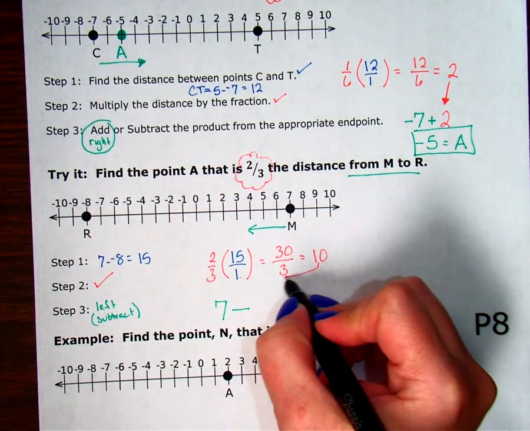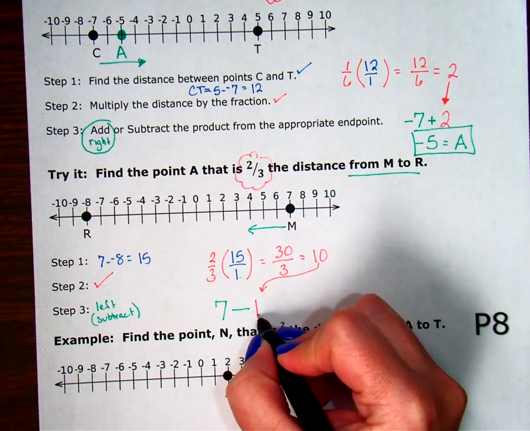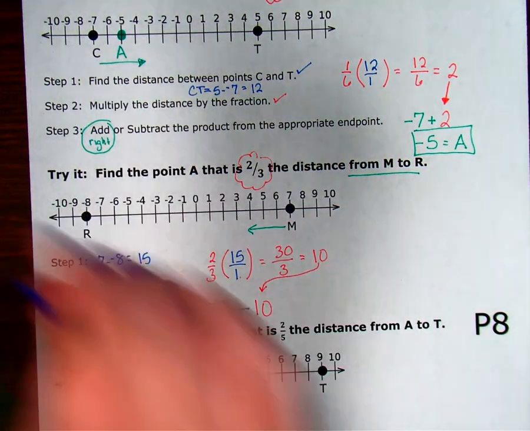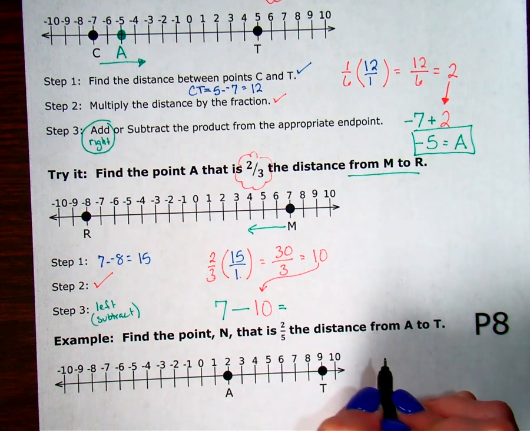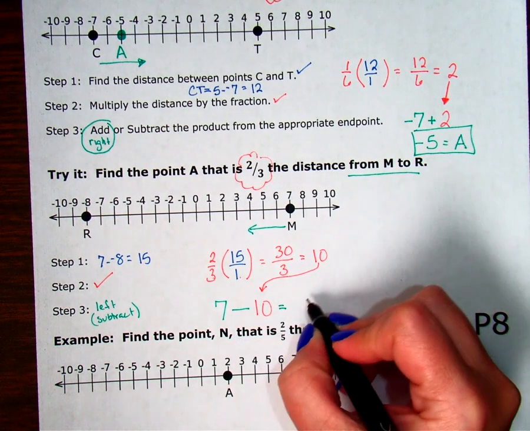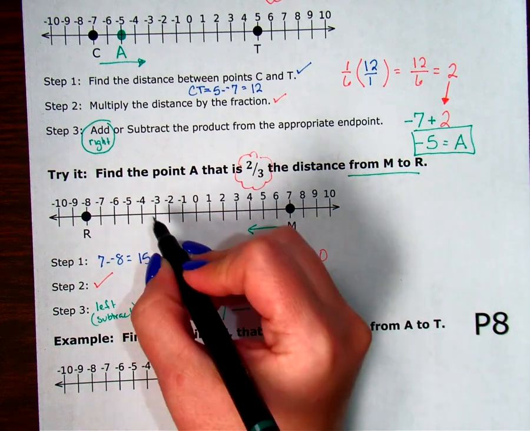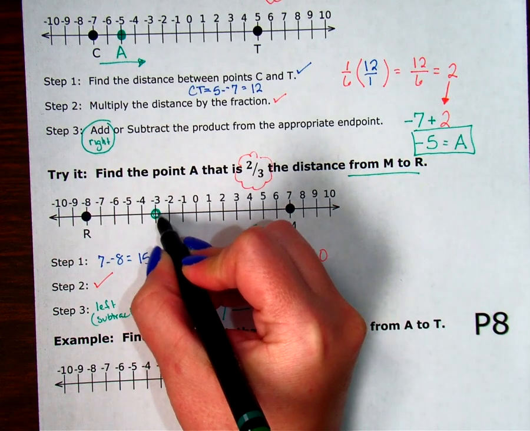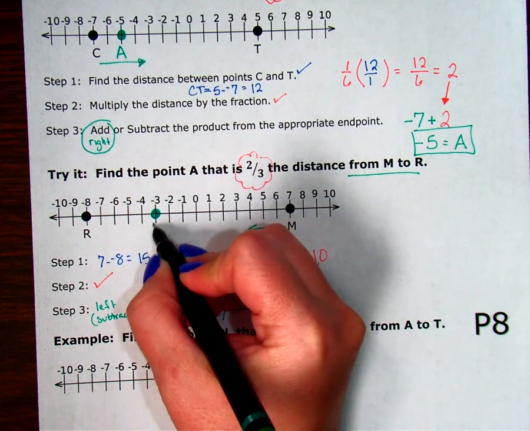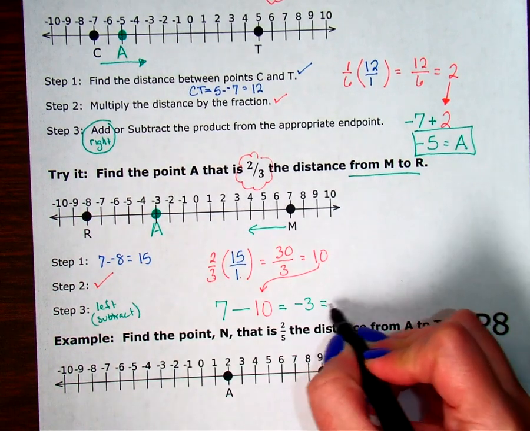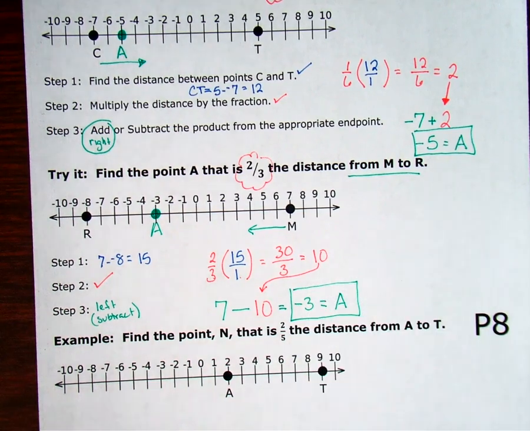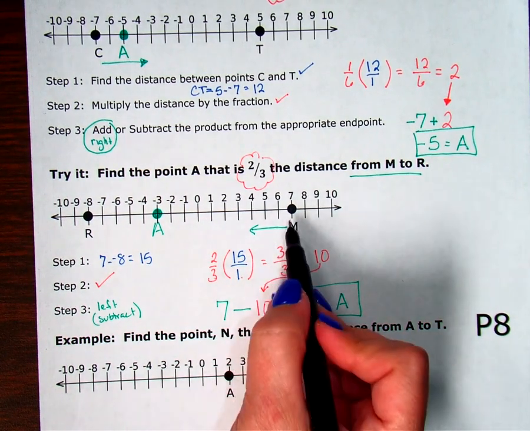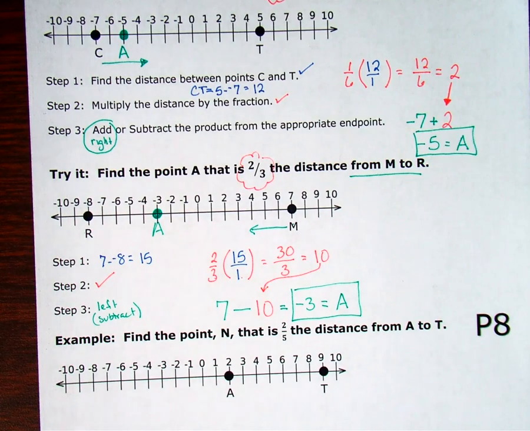I'm going to subtract the answer that I got, the 10. 7 minus 10 is negative 3. So negative 3 is where point A goes. Okay, that is 2/3 traveling from M towards R.